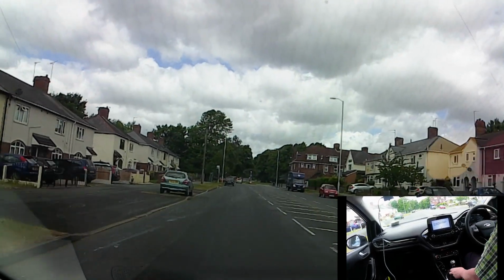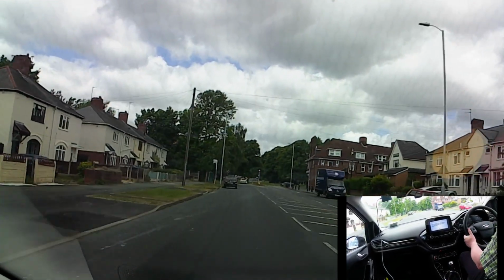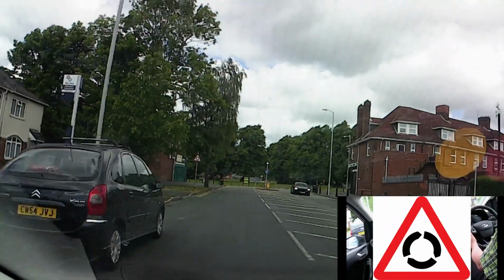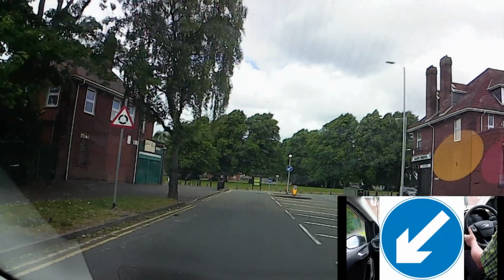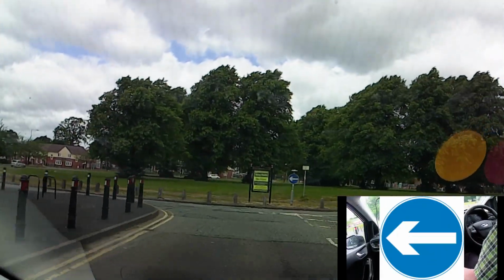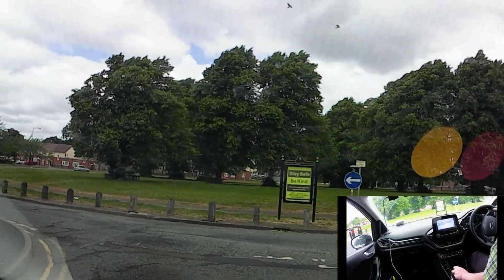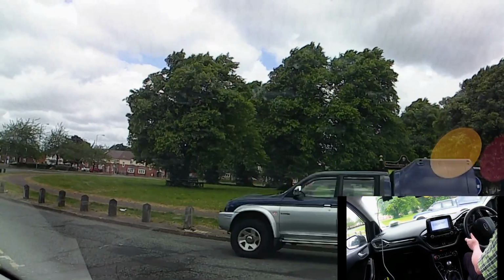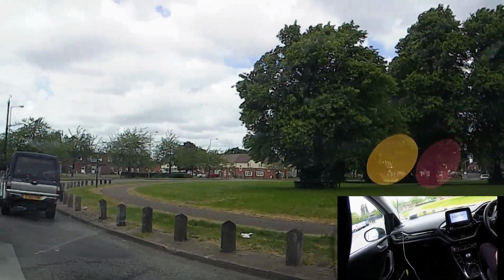Pedestrian ahead, making use of that waiting area. Warning sign for a roundabout, and we can see a keep left sign and a you must turn left sign. Taking second gear, a couple of cars to the right. Managed to keep it moving at just half a mile an hour or so there.